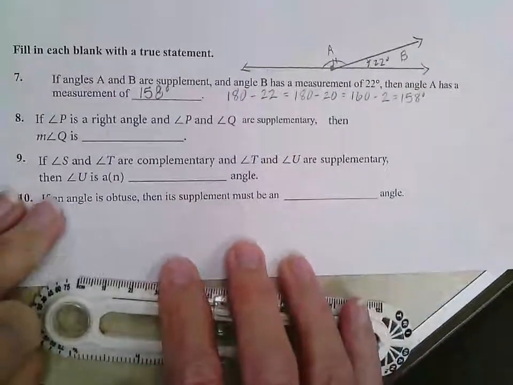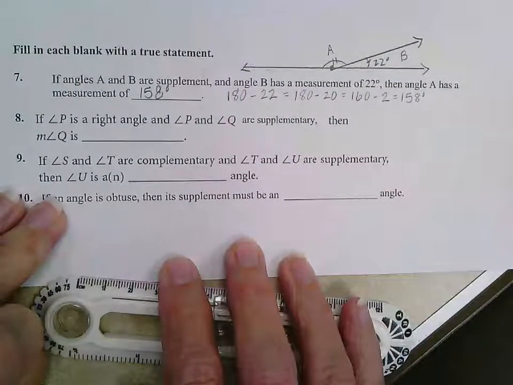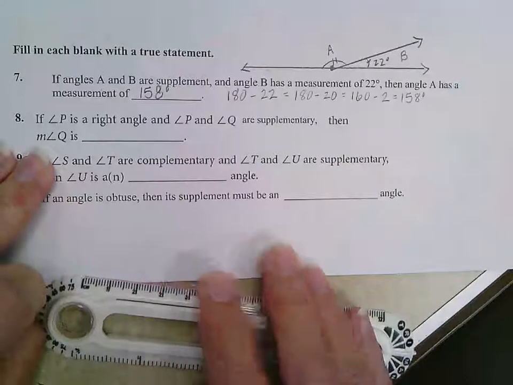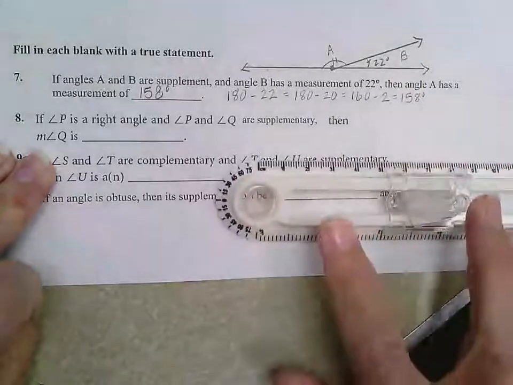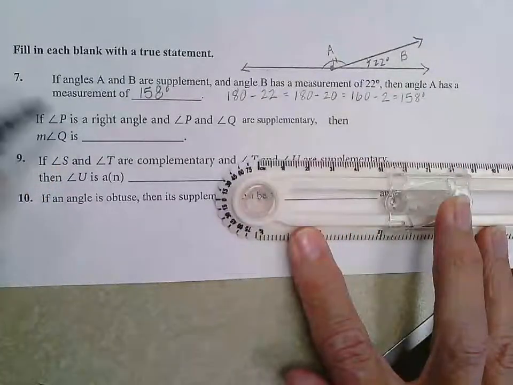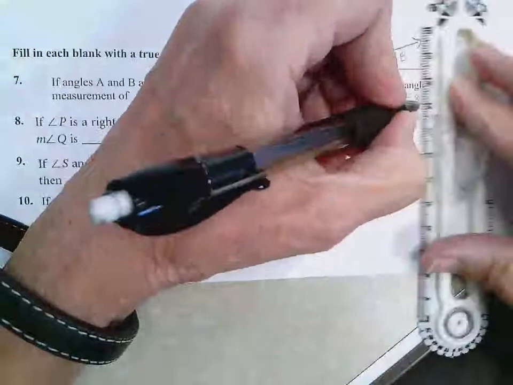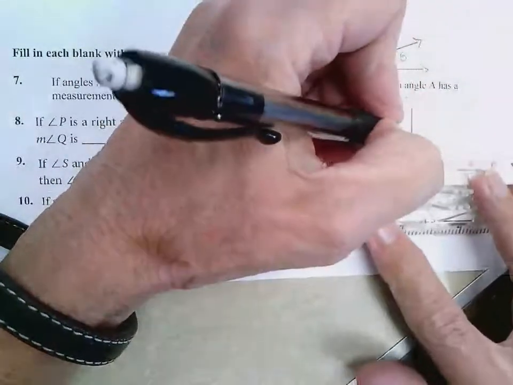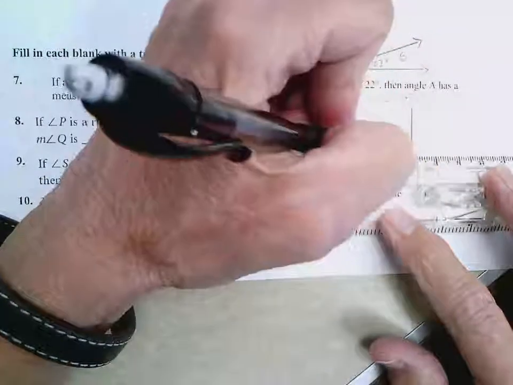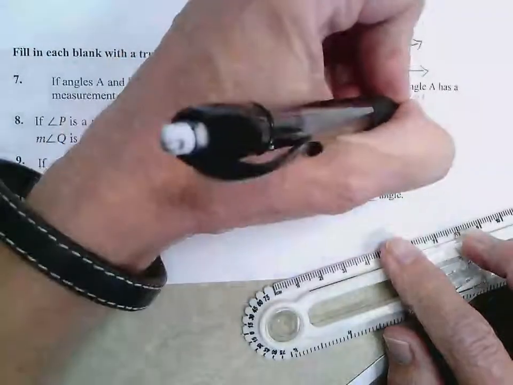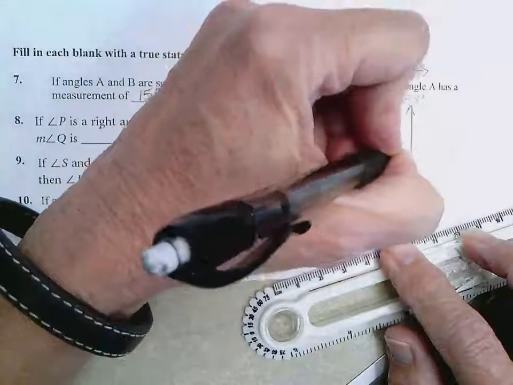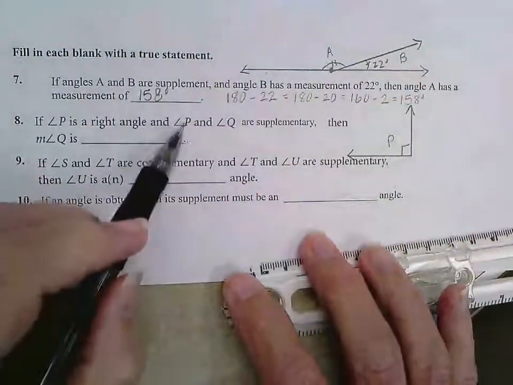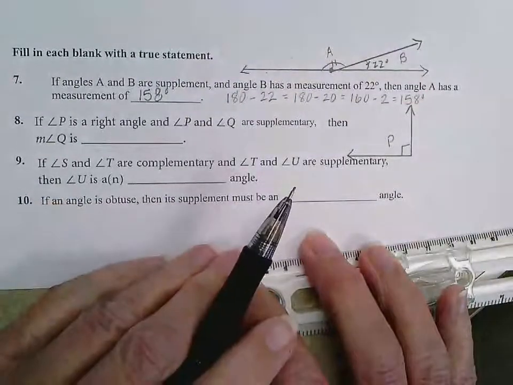Number 8, if angle P is a right angle and P and Q are supplementary, then the measure of angle Q is, so again I'm going to draw this out. We have P, they are telling us is a right angle, so I'm going to draw a right angle. And this is P, and it's a right angle. And P and Q are supplementary.